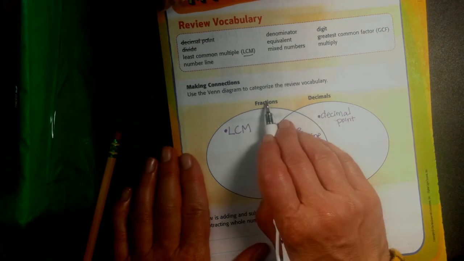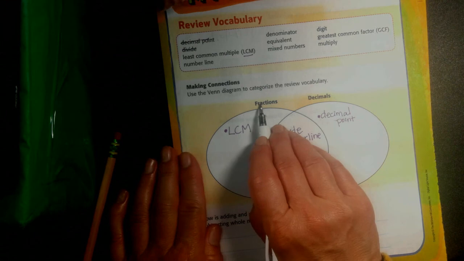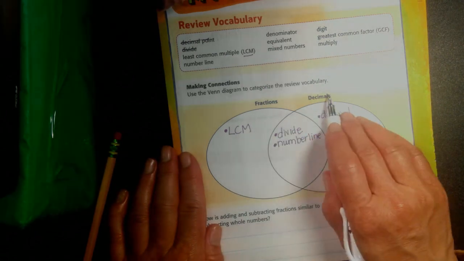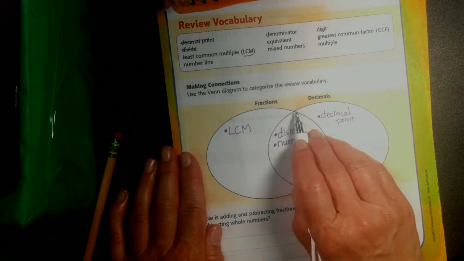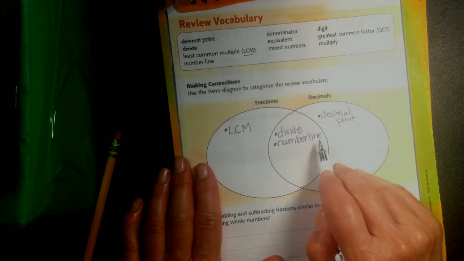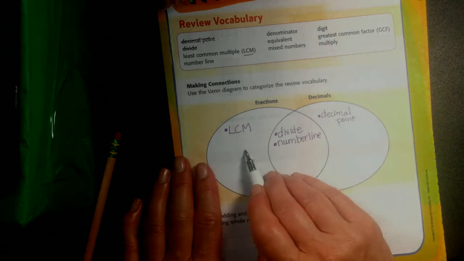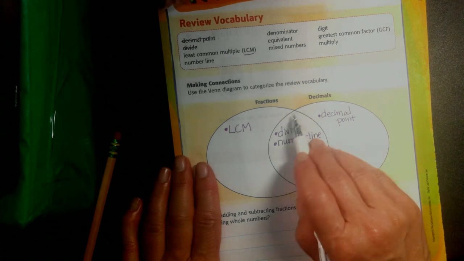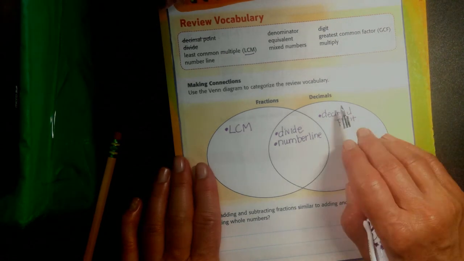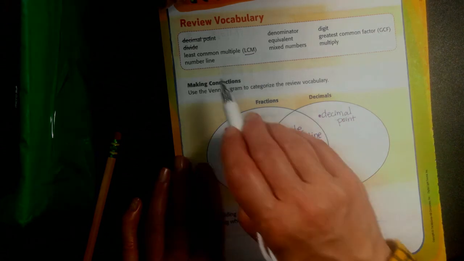But right, see my circles here? I have two circles. One says fractions above it. The other circle says oval. It's not a circle, it's an oval. It says decimals above it. And so these two circles can overlap in this middle place. So I'm picking these words and I'm going to put them either here under fractions, here under decimals, or here in the middle if my word can go with both of them. So number line really has a space in between the two words. Somehow I wrote them too close together.